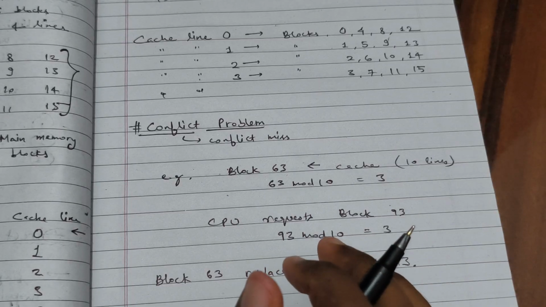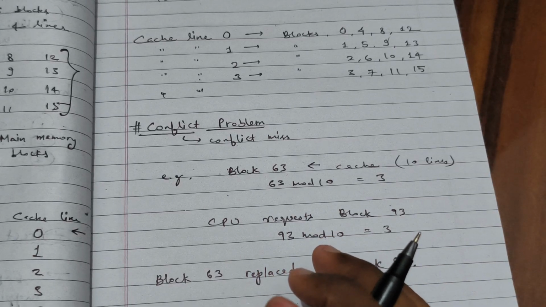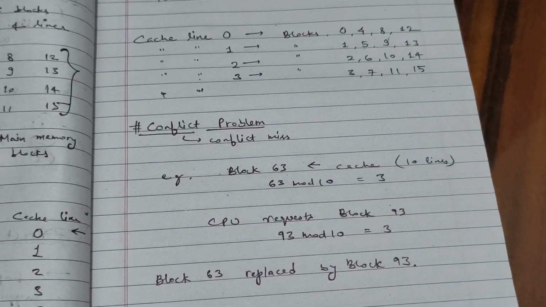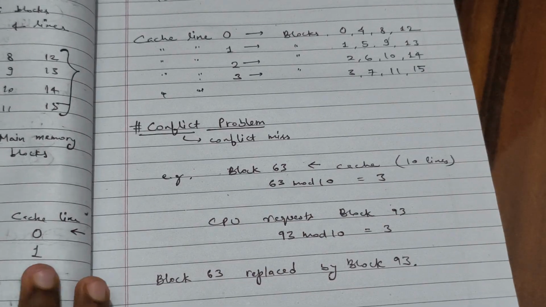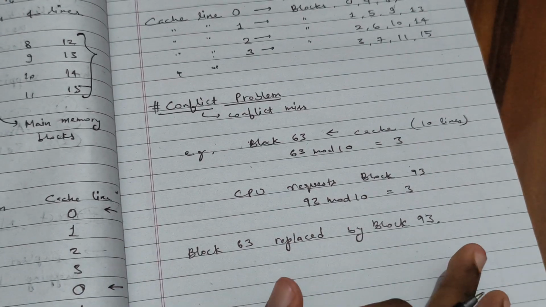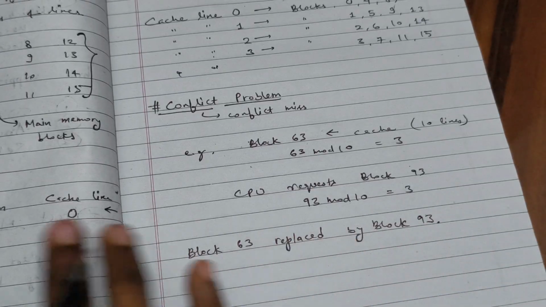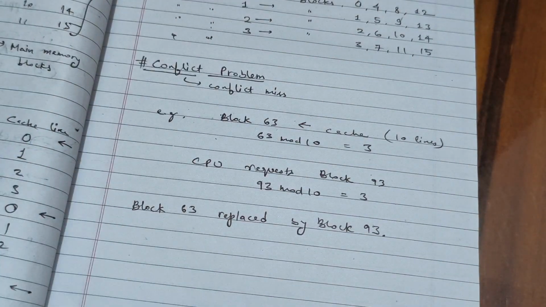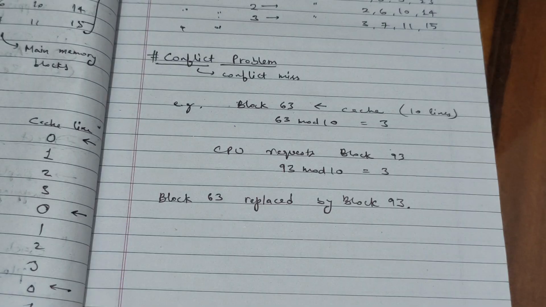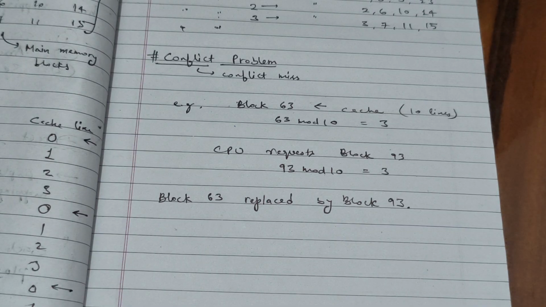Right. So what I wanted to store in my cache memory so that I could easily retrieve it when I would require it further in my execution gets replaced, because something else which has the same remainder after dividing by the number of cache lines has the same value. So this is actually a major drawback and this is called the conflict problem.